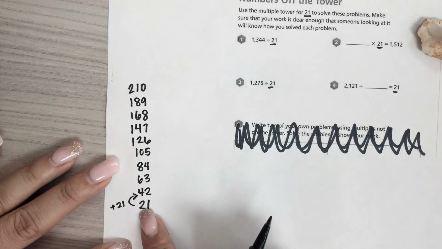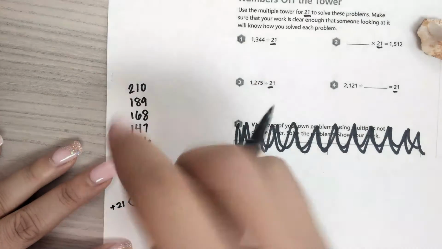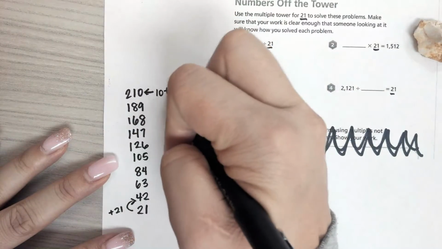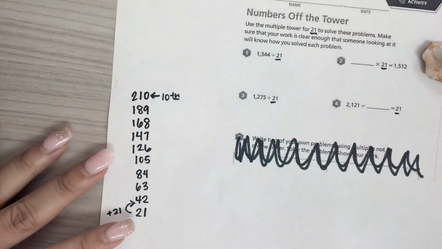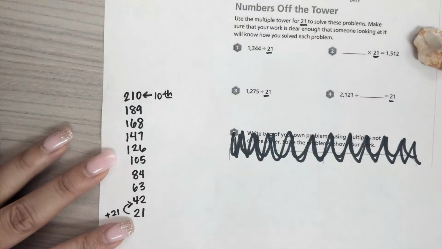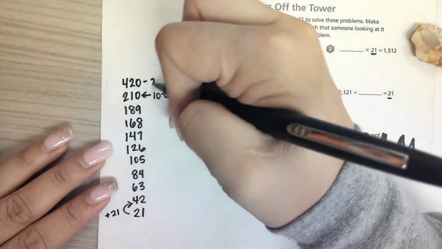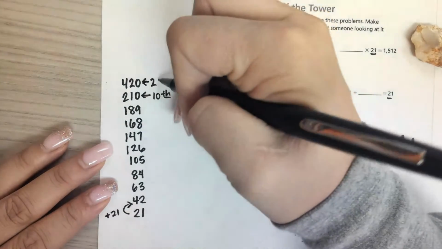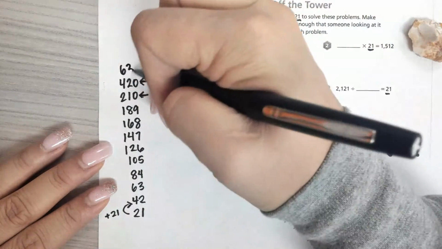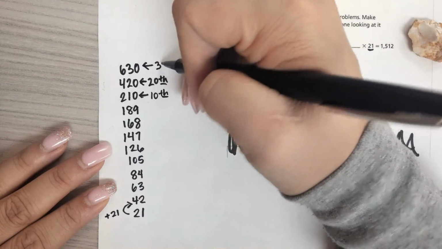And so as you can see, I've got the first multiple, second, third, fourth, fifth, sixth, seventh, eighth, ninth, and 10th. So I like to just note that this is my 10th multiple. And so now each time I'm just going to go up by 10. And so the next one would be 420, which is my 20th multiple. And then 630, that is my 30th multiple.